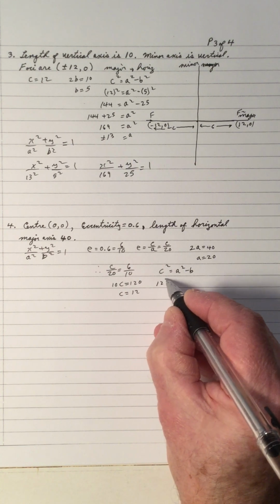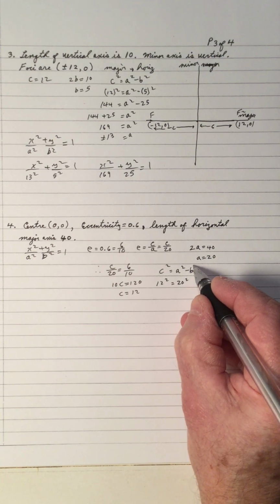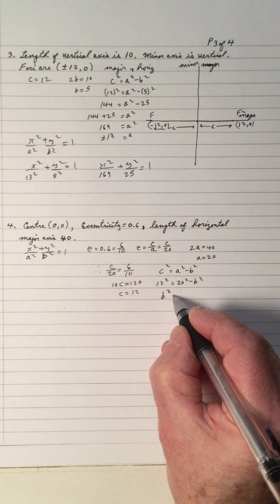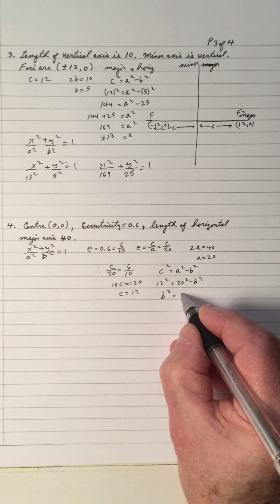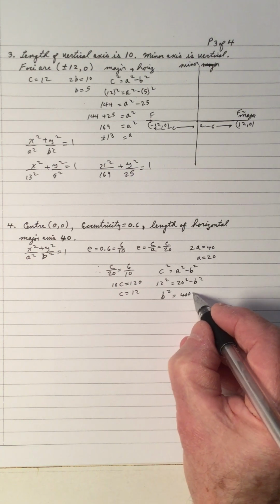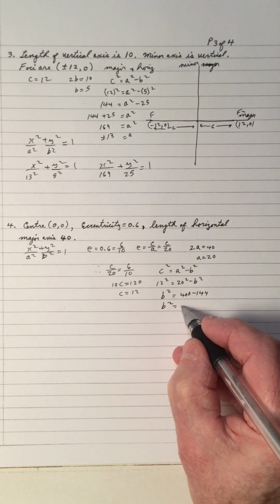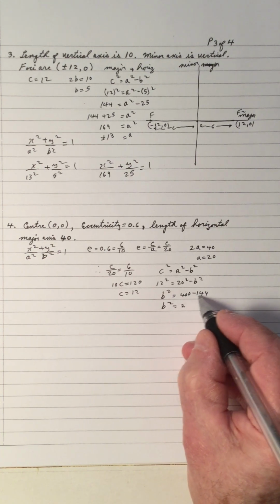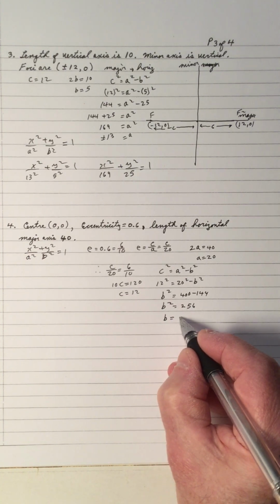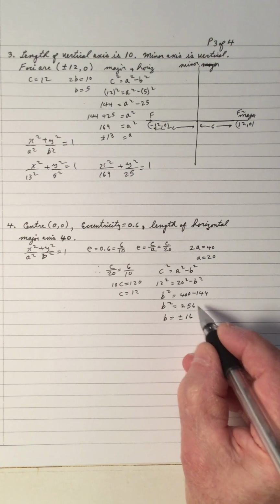So C is 12, A is 20, and that's a square there, I left it off. So move the B squared over here to make it positive, and so that's 400. That's 144, bring it over. So B squared equals 144. 400 subtract 144 is 256. So B is equal to plus or minus the square root of 256, which is 16.